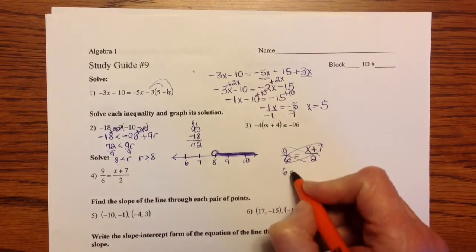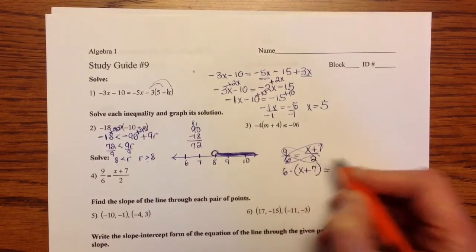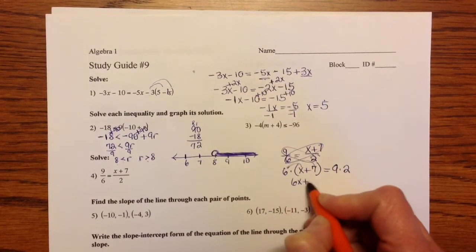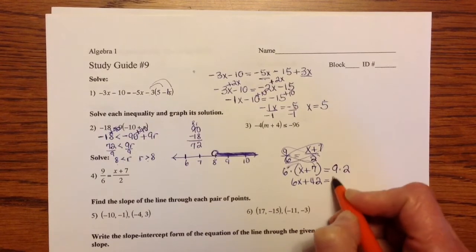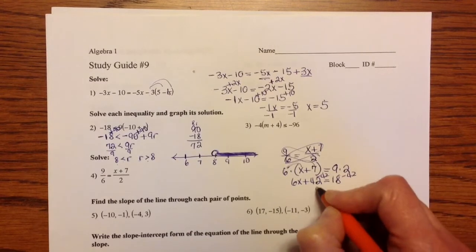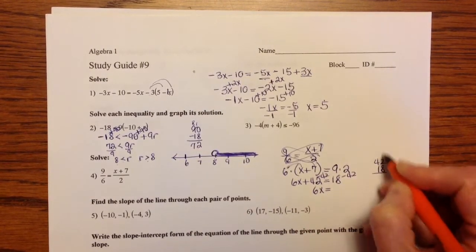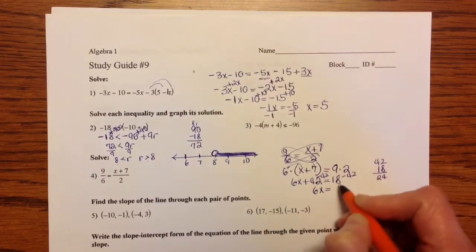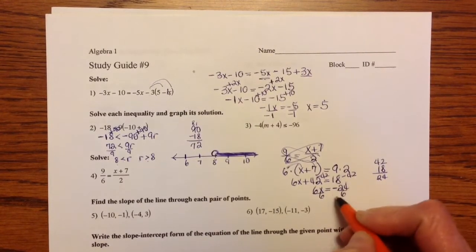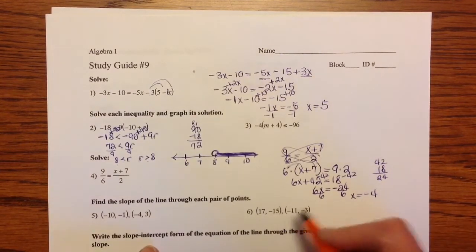So I'm going to do 6 times the x plus 7. It's got to be multiplied, distributed to both of those, is 9 times 2. So we've got 6x plus 42 is equal to 18. Let's subtract the 42 from both sides. And we get 6x is equal to, if you take 18 from 42, you get 24, and that's going to be negative 24, because it's a negative 42. Divide by 6, and you'll get x is equal to negative 4. I'm going to scoot it up just a little bit so we have room for these.